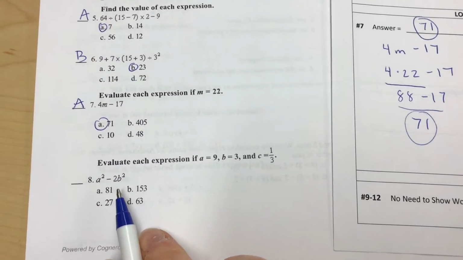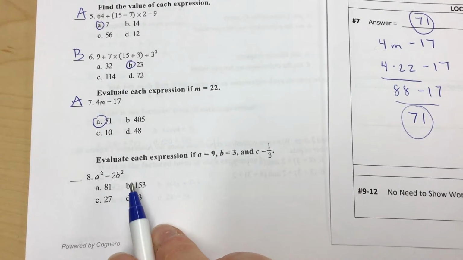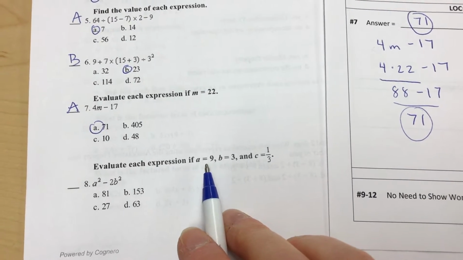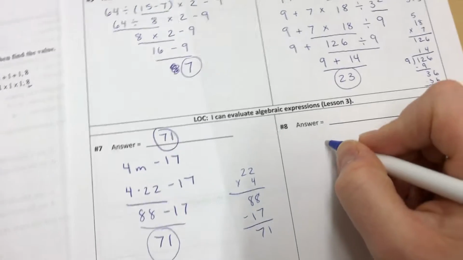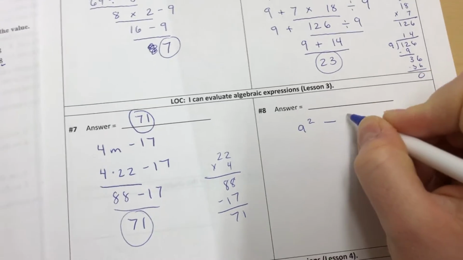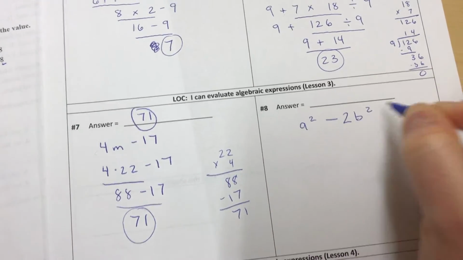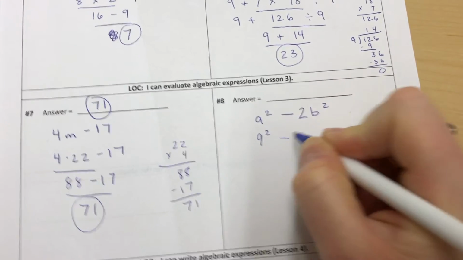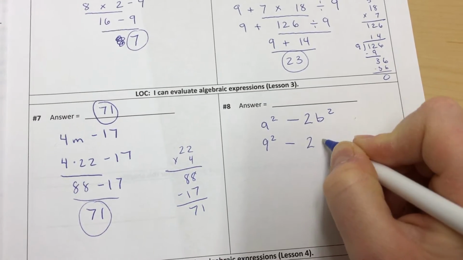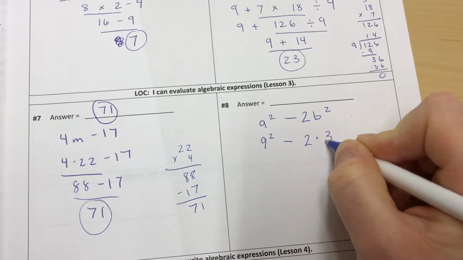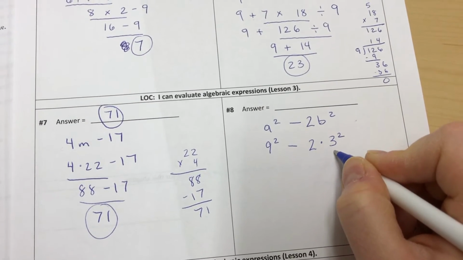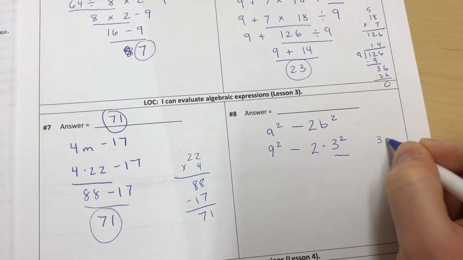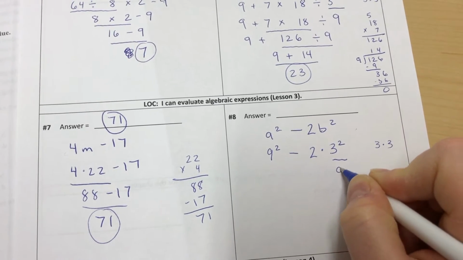Okay, for this next one, A squared minus 2 times B squared. A is 9, B is 3. So let's write A squared minus 2B squared. A is 9, so that's 9 squared minus 2 times B is 3. So I'm going to do exponents first. 3 times 3 is 9.